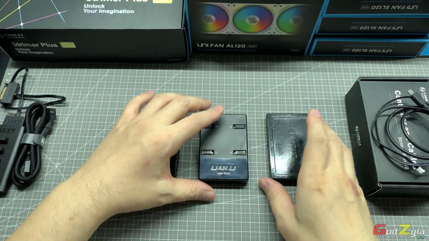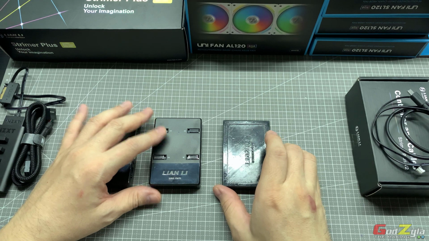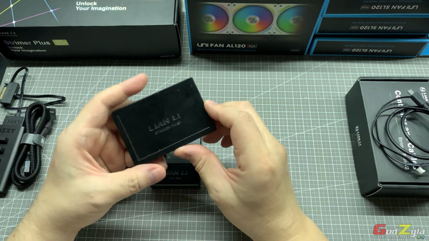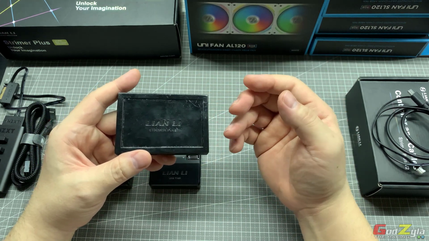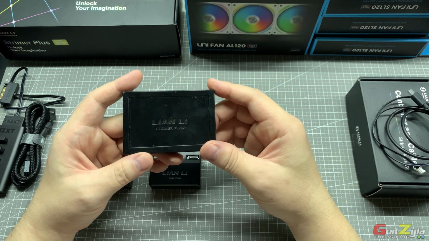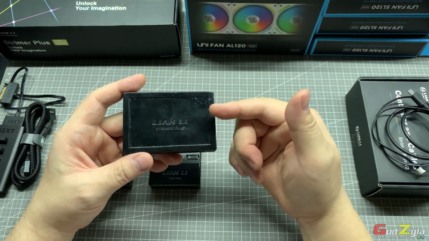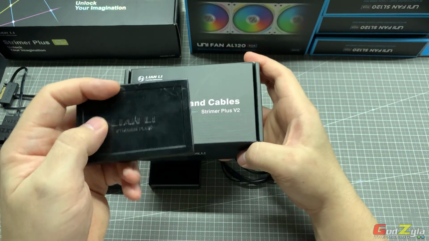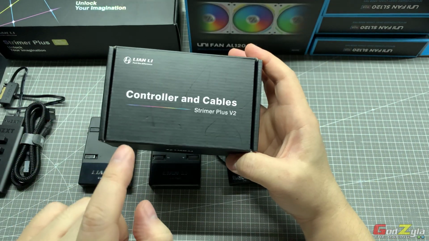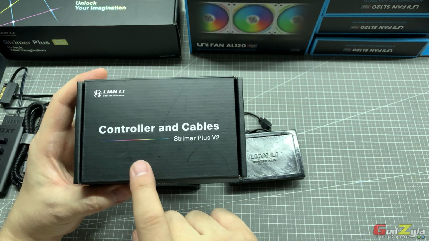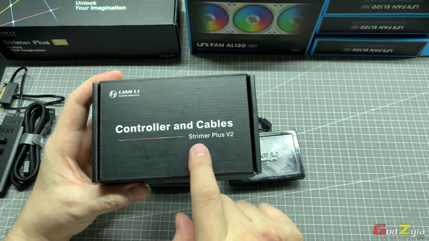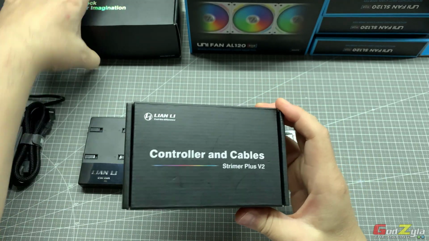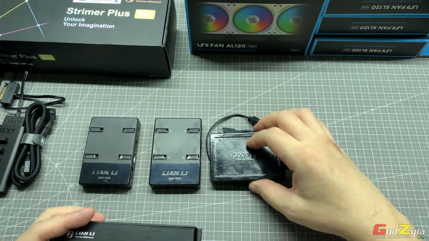Now, speaking of which, the controller itself, as I mentioned to you for the original Strimer itself, it doesn't come with this controller. So at a later date, probably I would say early May or mid-May, they will come out with this Strimer Plus version 2 controller, which I believe this comes with the engineering sample, which I believe this is the real packing, which is like that. The controller and cables for Strimer Plus V2. You will only be able to control the Strimer Plus cables with this control unit itself.